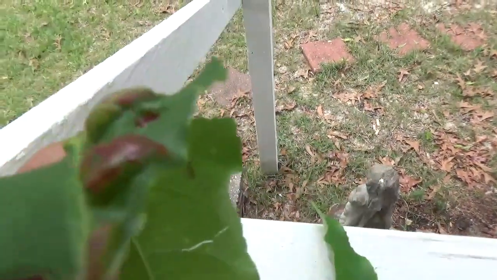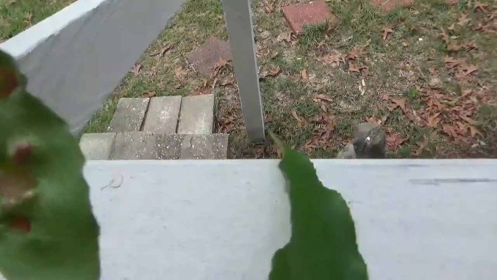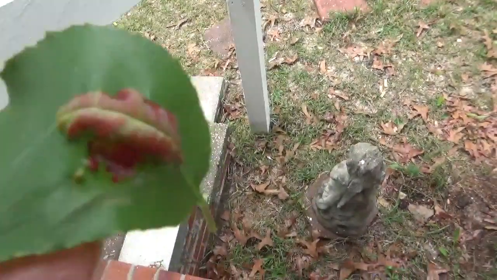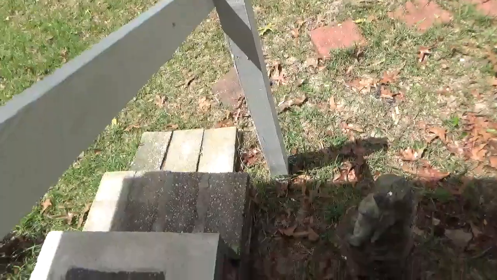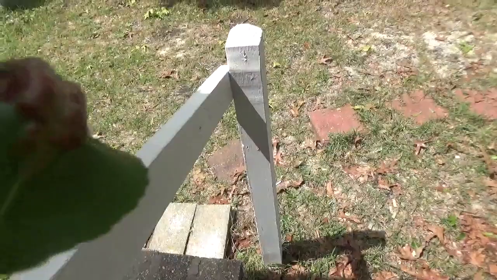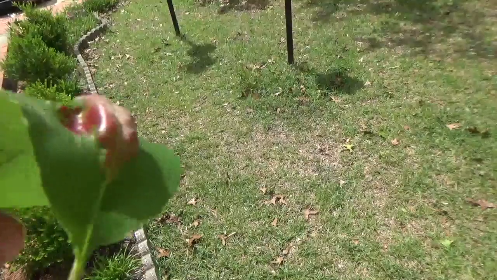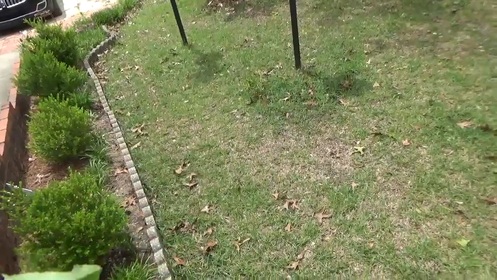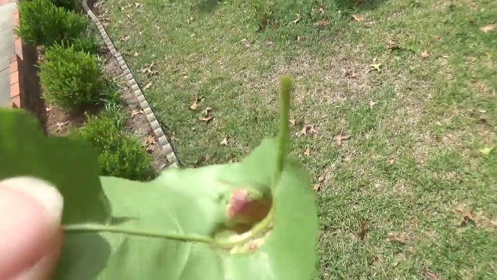Look at this. Look at these little weird growths on the leaves. This one almost looks bloody. Look at that. What is that? That is not normal. It's like an indent on the underside, and then the top side. Let me put it in the sun so you can see better. See? Look at that. Is that not strange? And then the underside is like an indent.